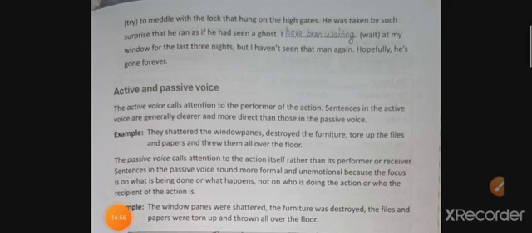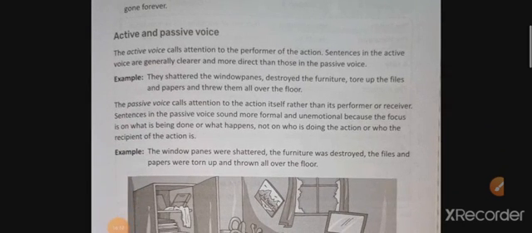So now let's see active and passive. Active and passive also we have done in the course book, but we'll just refer to it once again. The active voice calls the attention to the performer of the action. Right? Normally, how do you come to know which voice it is? From the verb. Okay? From the verb and the position of the subject you come to know whether that voice is active or passive.